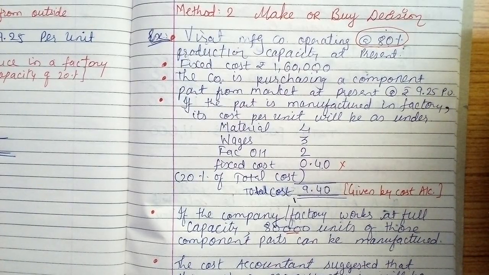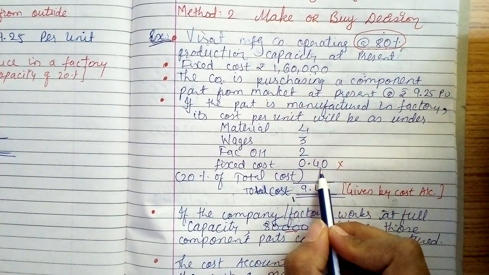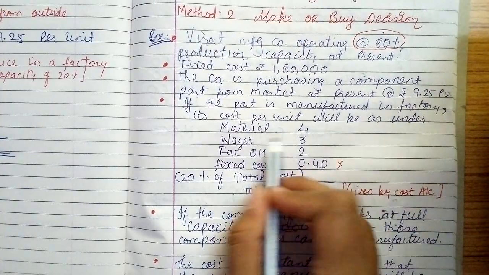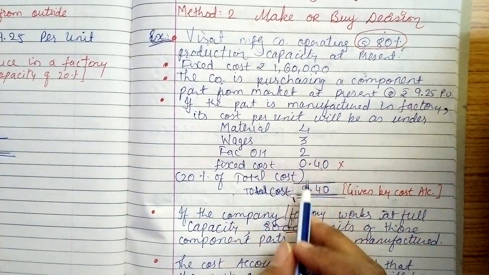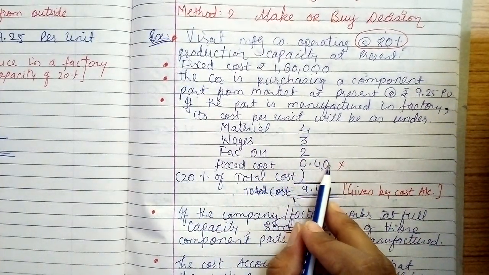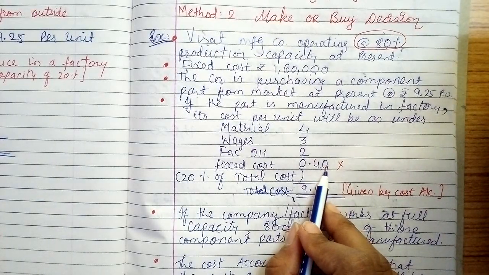So no extra fixed cost will be levied here. So this 0.4 cannot be considered as your cost. So the cost accountant's detail is wrong, because this 0.40 rupees of fixed cost cannot be levied, for these two reasons. We are using idle capacity, and we are not extending any expenses or any further capacities.